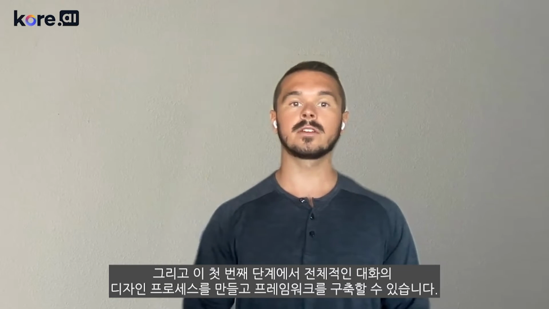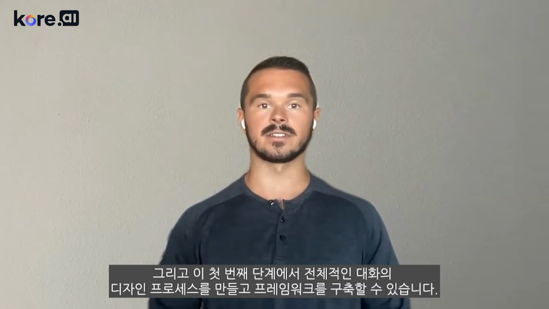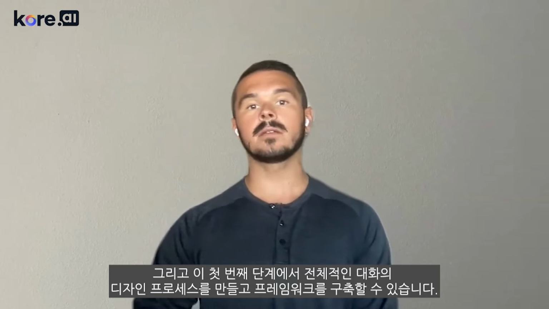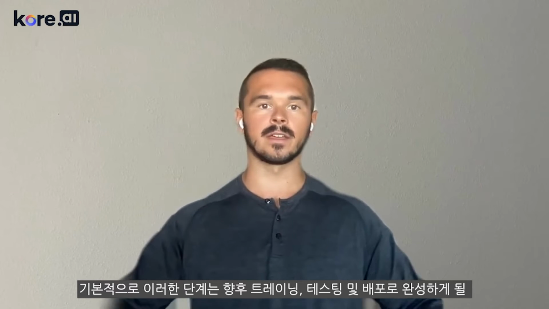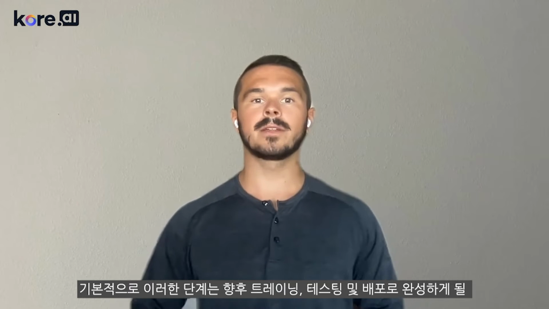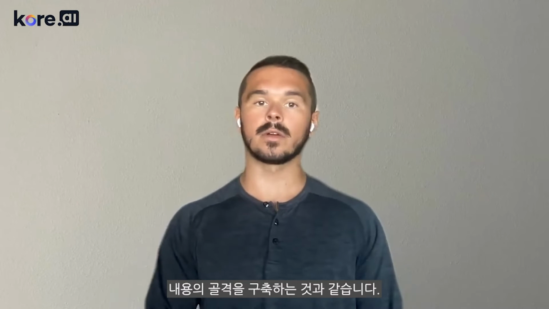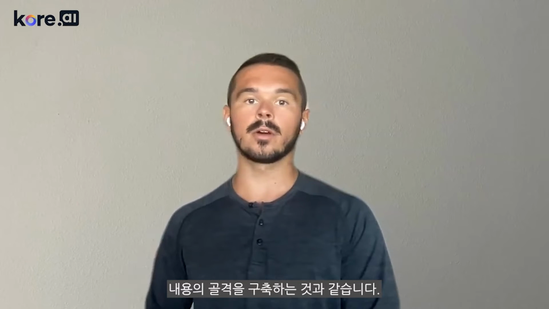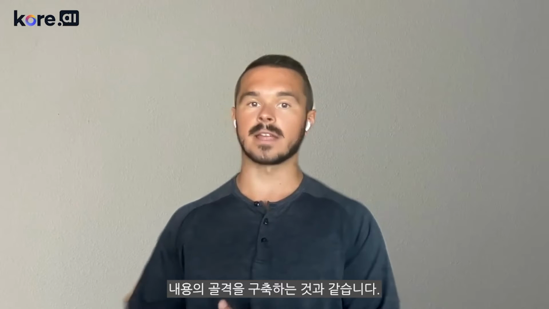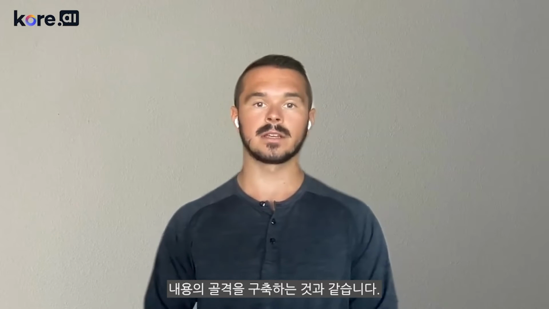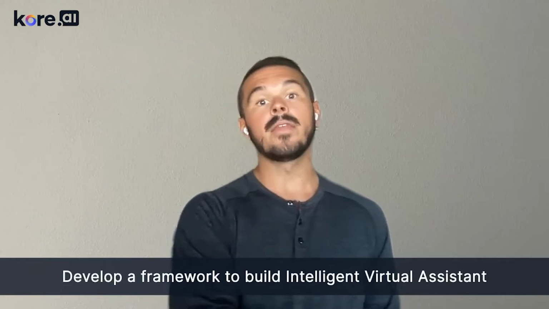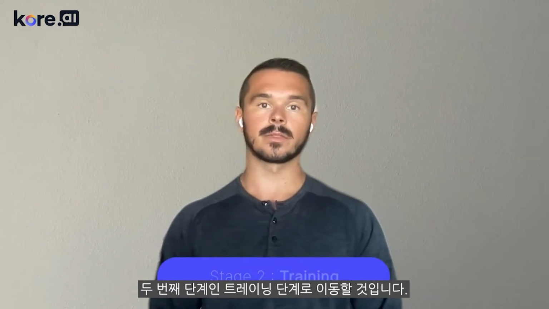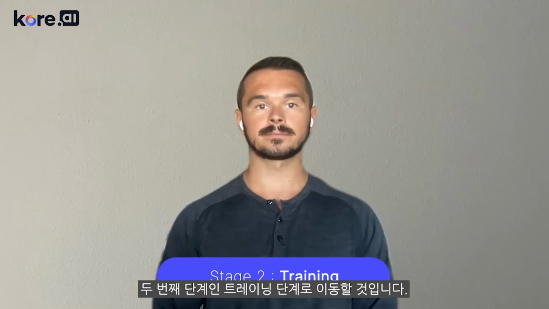So this is where you're going to go through the entire conversation design process, and then you can build out the framework. Essentially, it's like building out the skeleton of what you're going to, further down the road, complete with training, testing, and your deployment. So you're going to build that framework in stage one, and then you're going to move on to stage two, which is the training phase.